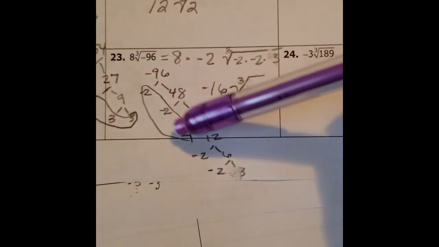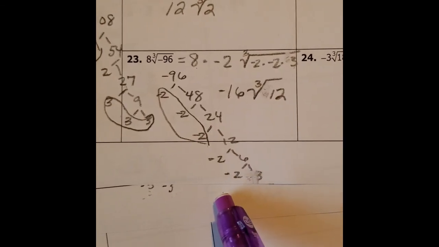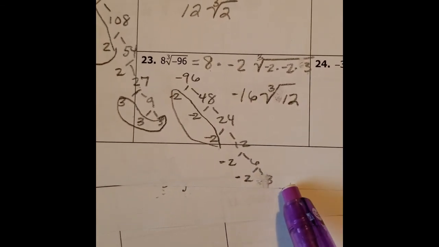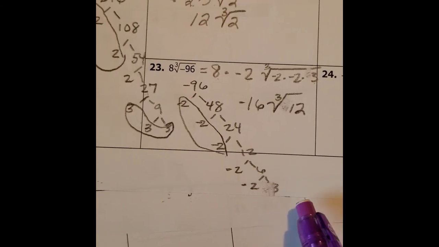All the factors that are the same will have that negative, and the factor that's different will not have that negative. So that's something you have to watch for.